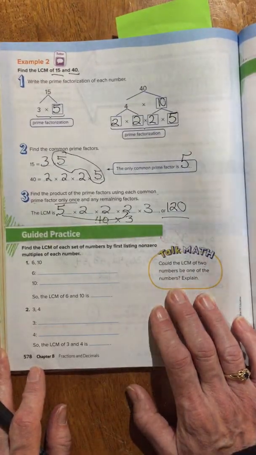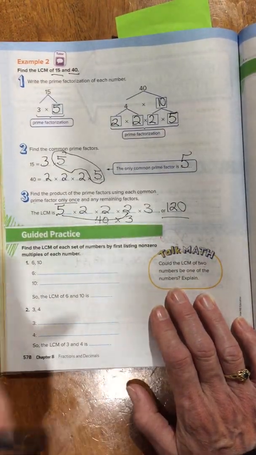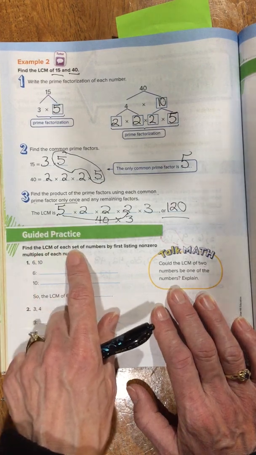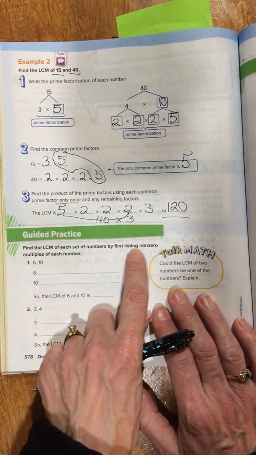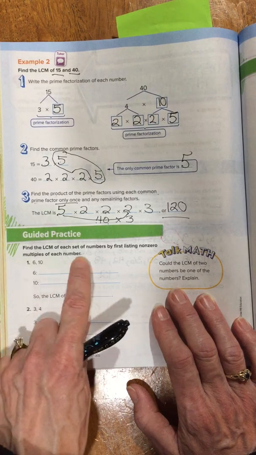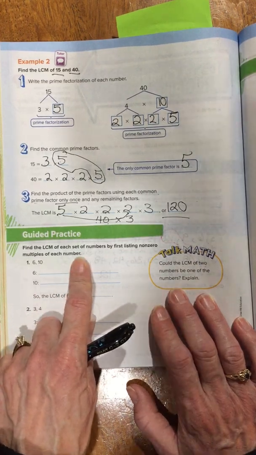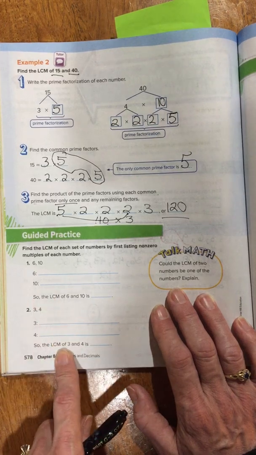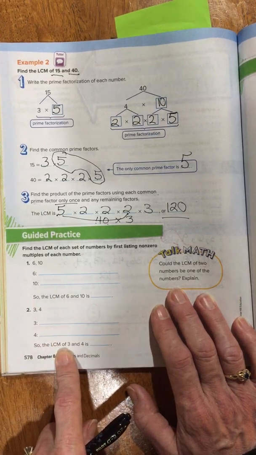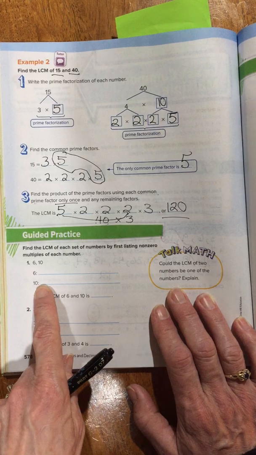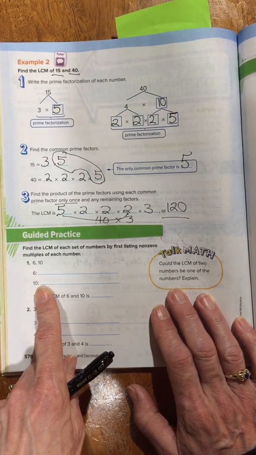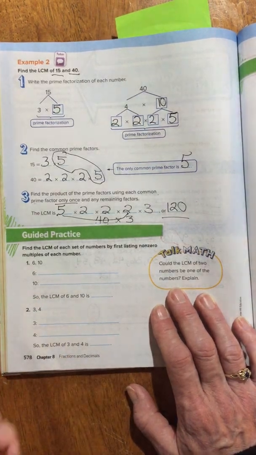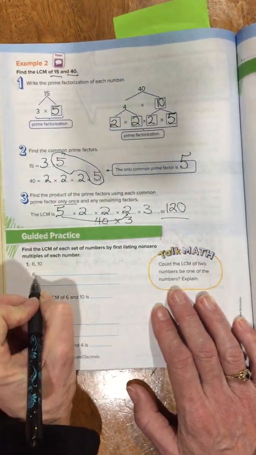Okay, let's continue. Sorry, the table's shaking. Find the lowest common multiple for each set of numbers by first listing non-zero multiples of each number. So here, we're not doing the prime factor thing, we're doing the listing. Okay, I'll do one of these and then move on to the other page. Or will I? Let's move on to the other page. Well, no. Okay, I'll do this one. It should be quick. Okay, I'm going to list these.